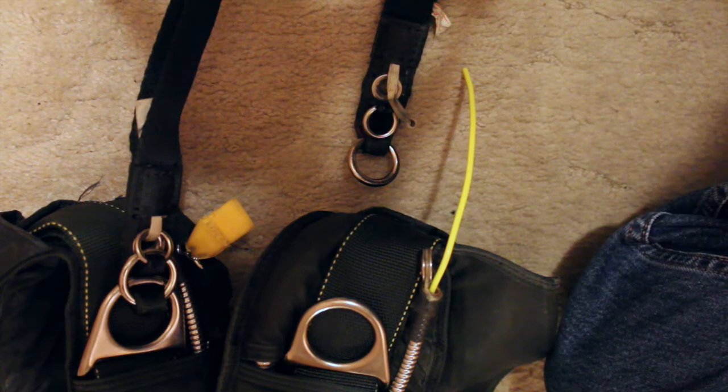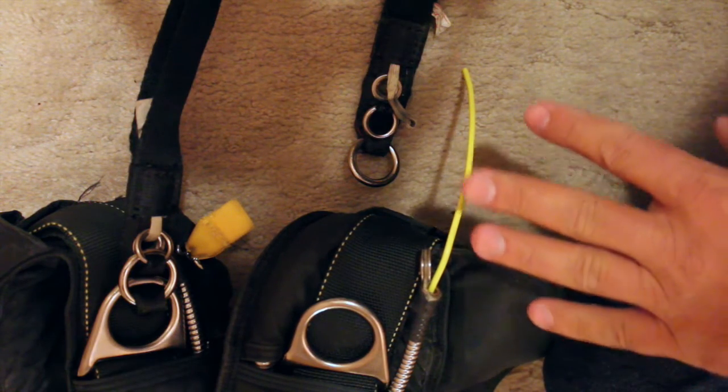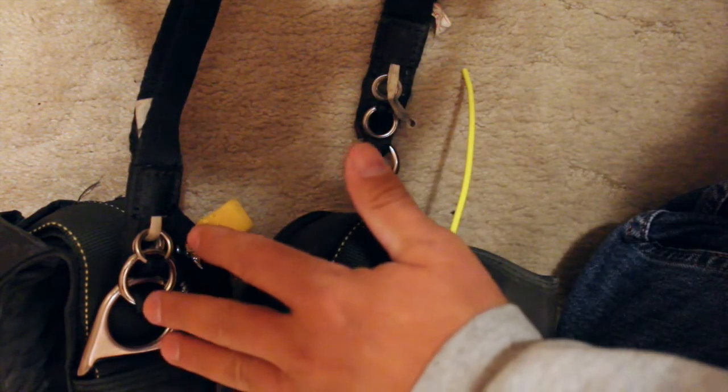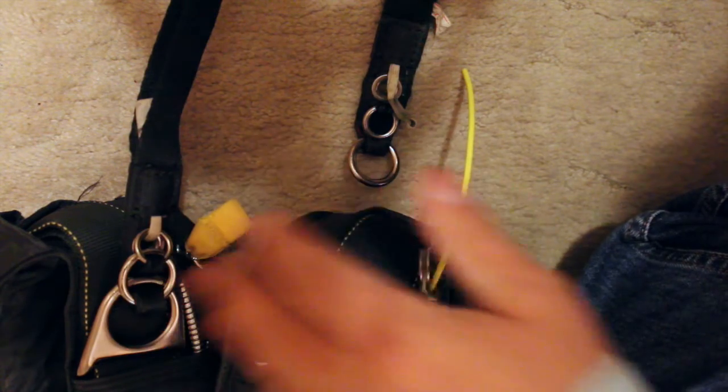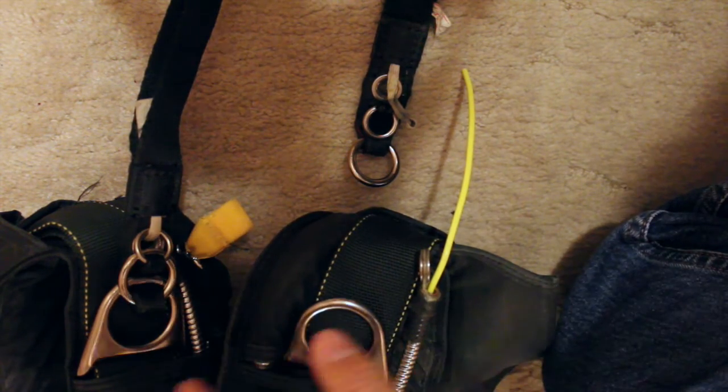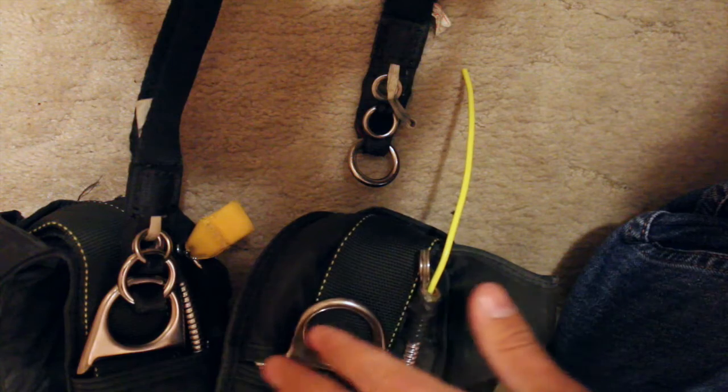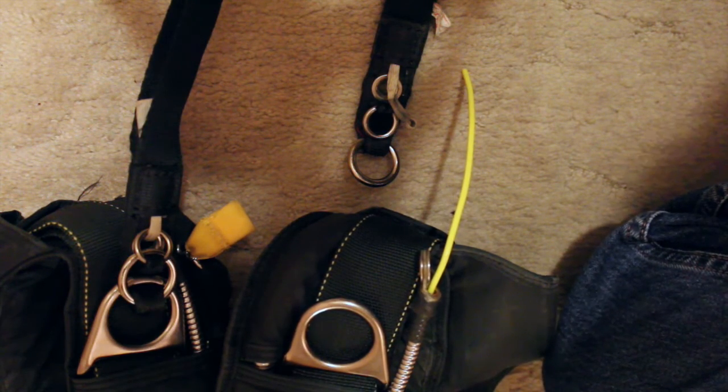Okay, now we're looking at part of a three-ring system that is completely disassembled. I've only disassembled the one on the left side of my rig. I've left the one on the right side of the rig intact. But just know that the right side and the left side are assembled in exactly the same way.